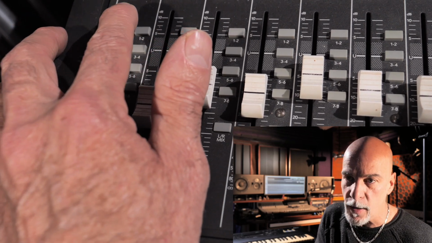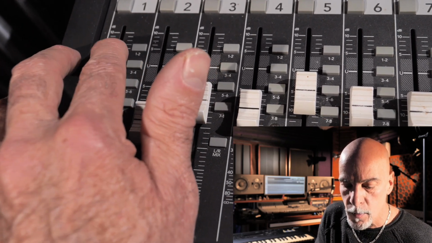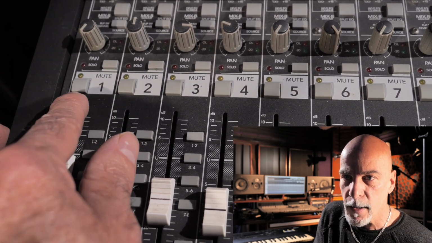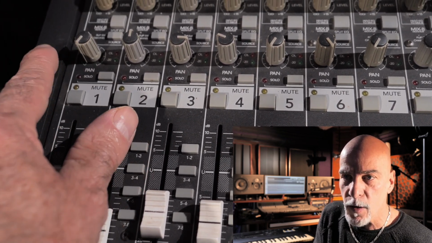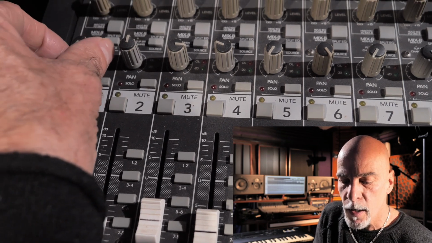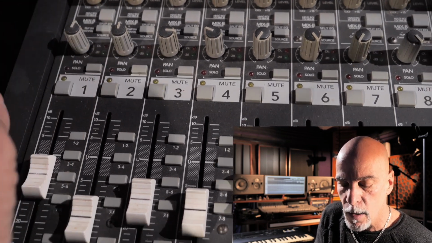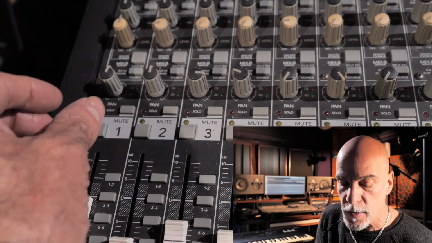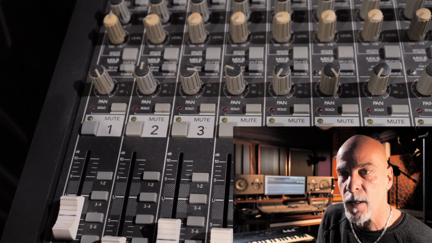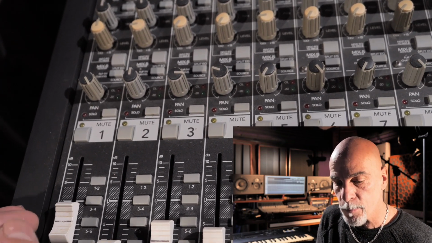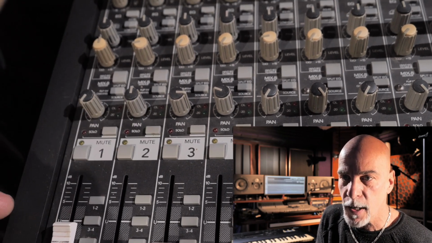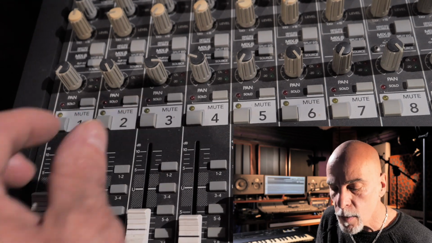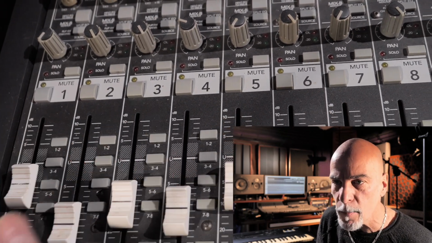For example, we would assign our kick drum to bus 1, and by turning the pan all the way to the left, that would go to bus 1. If I panned it in the middle and I had bus 1 and 2, it would go equally to bus 1 and 2. If I had it to the right, it would go to bus 2. So bus 1 for the kick, bus 2 for the snare, bus 2 for the snare bottom.